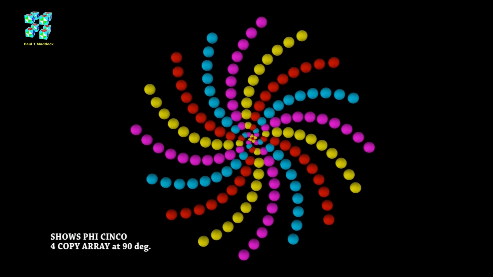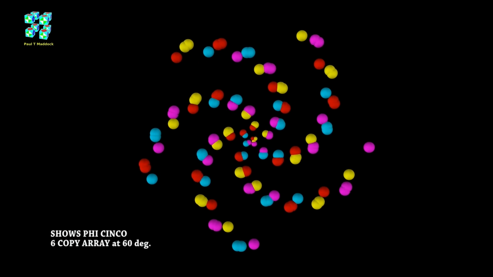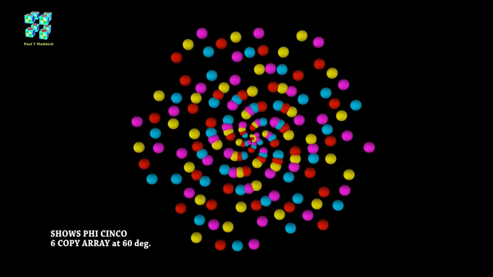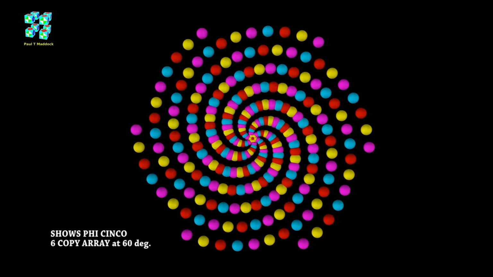Let's take a look at the 6 array, 6 copies at 60 degrees. Now this is producing another amazing piece of geometry. And you can see the quad step sequence is coming out perfect.